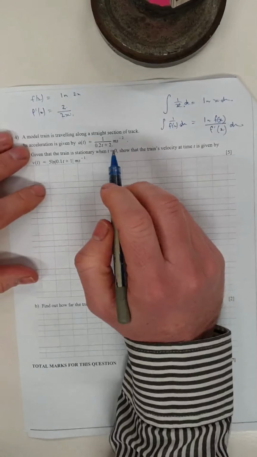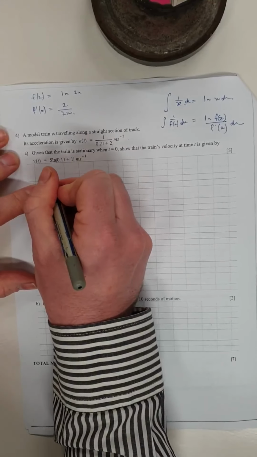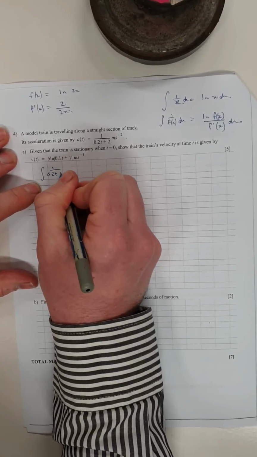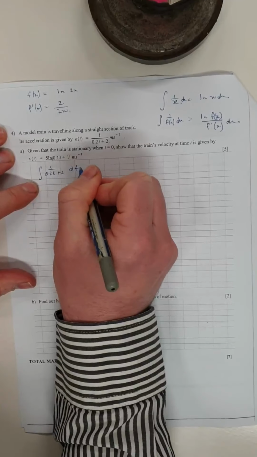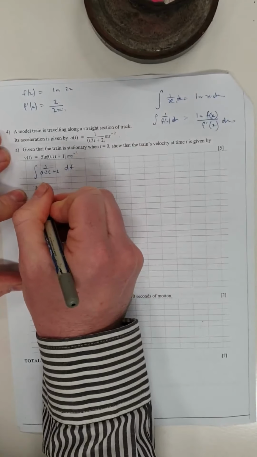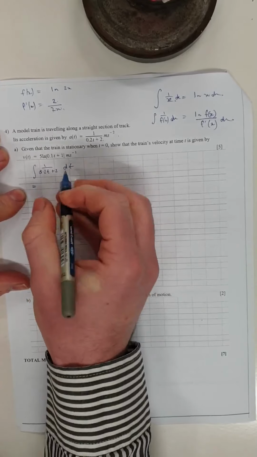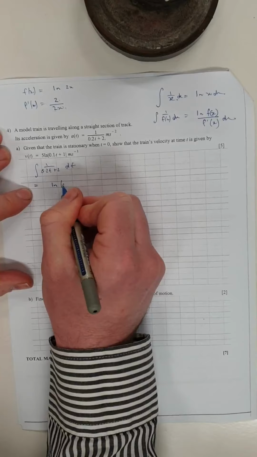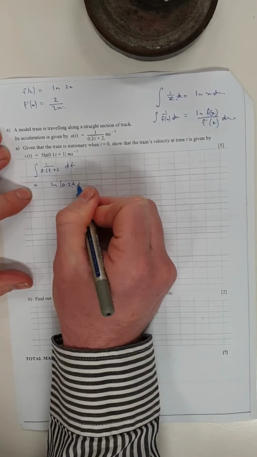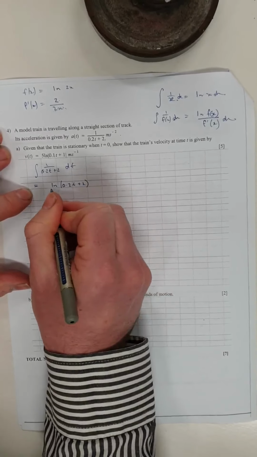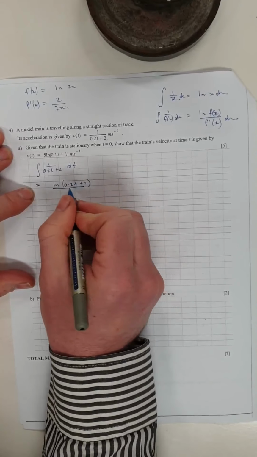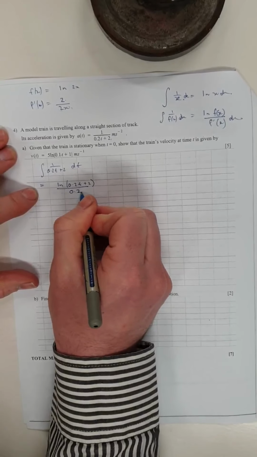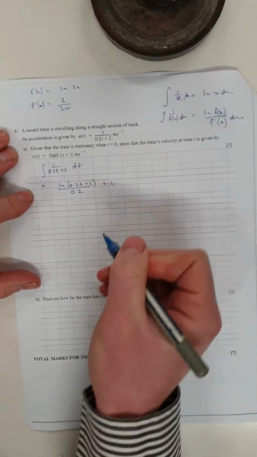Okay, so let's start. So the integral of 1 over 0.2t plus 2 dt, my variable, is going to be equal to, okay, so here's my function. So it's going to be the natural log of my inside function divided by the derivative of the inside function. So the derivative of that is just 0.2t, so it will be 0.2, okay, plus c.